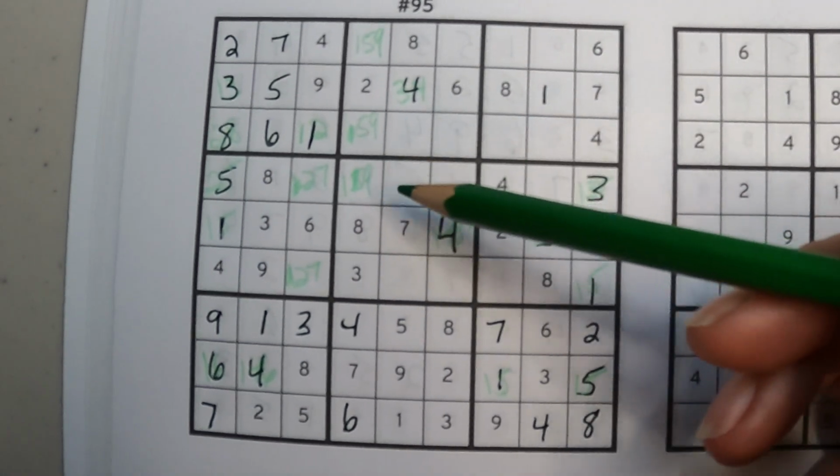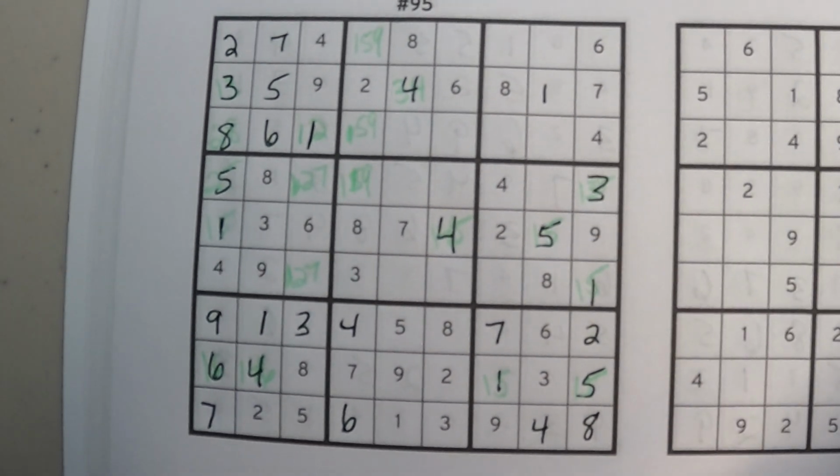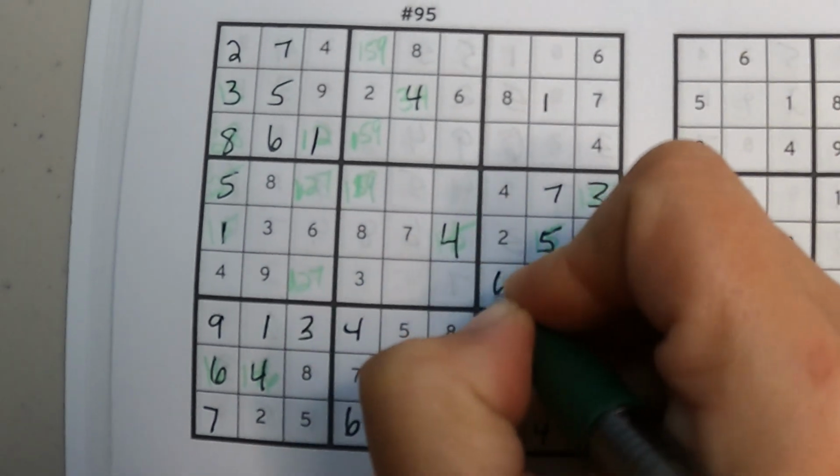Right. Let's work on this box here. We've got 1, 2, 3, 4, 5. We're missing 6 and 7. We've got a 6 here, so 7, 6.